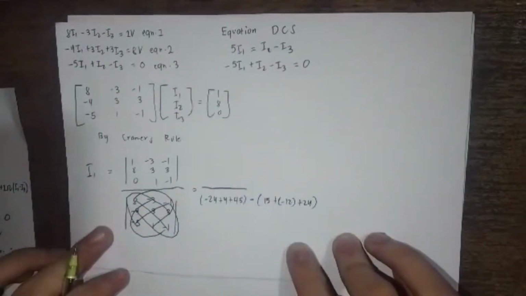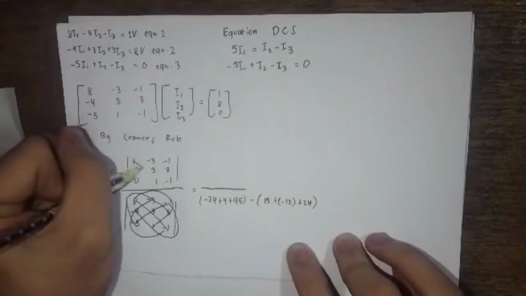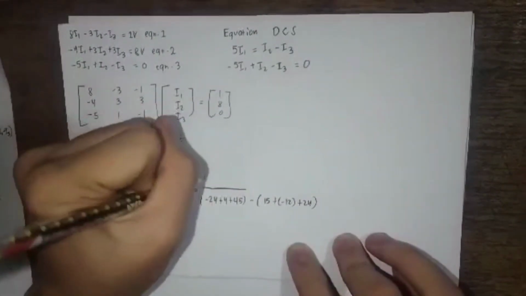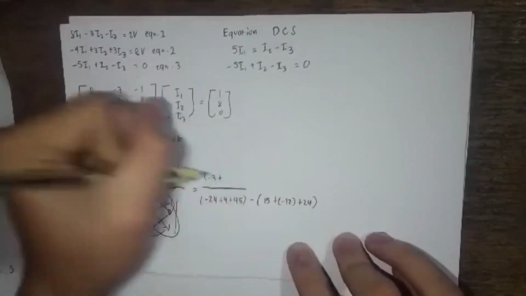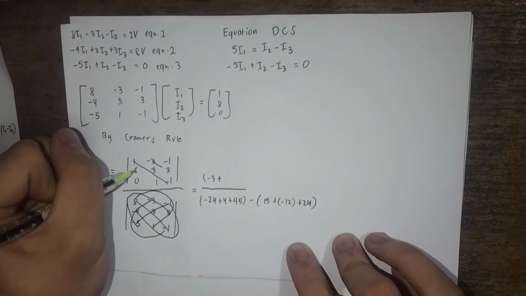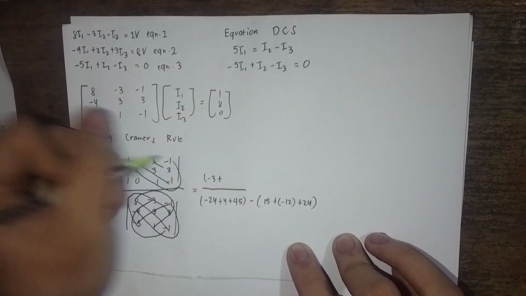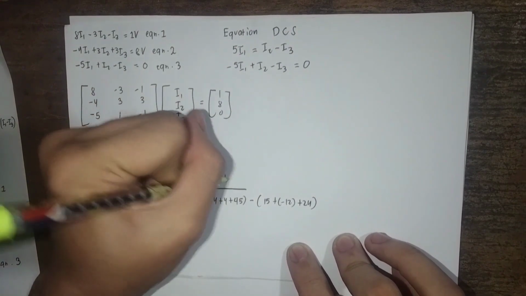Same process for the numerator above. 1 times 3 times negative 1, which is negative 3. Next is 8 times 1 times negative 1, which is negative 8.